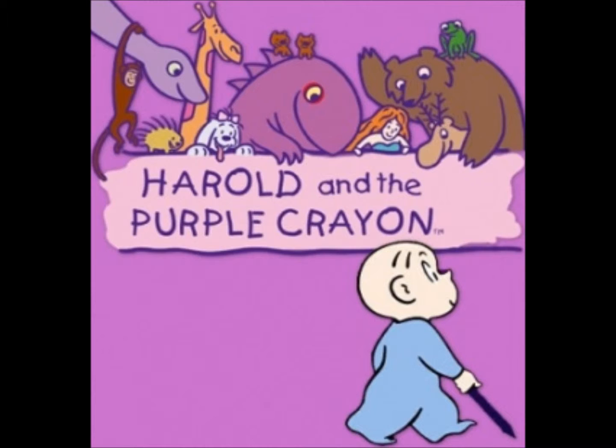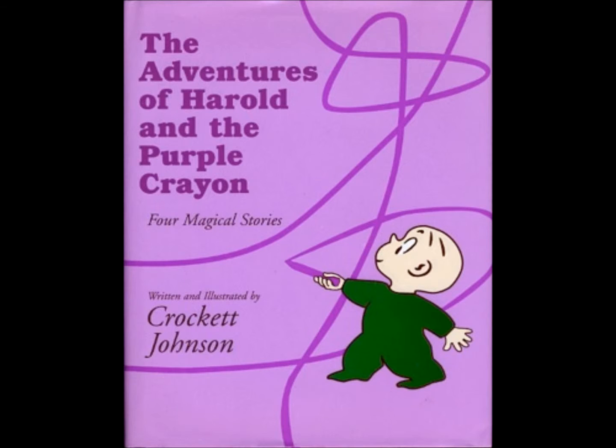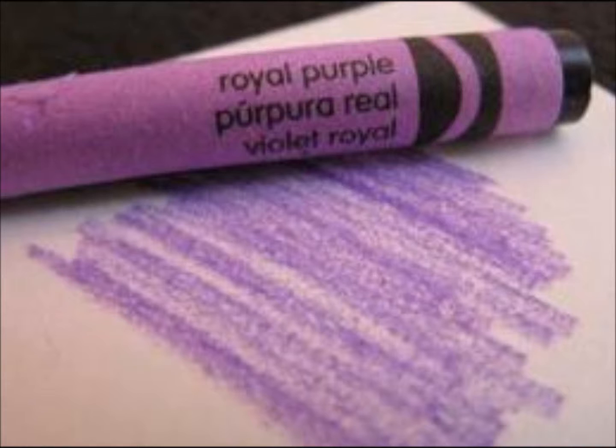The Harold and the Purple Crayon series is very favored by teachers because students can make silly predictions on what Harold can possibly draw to get out of situations. A great way to get students even more involved is by giving each of them a purple crayon and paper so they can each draw their own pictures as the teacher reads to them.